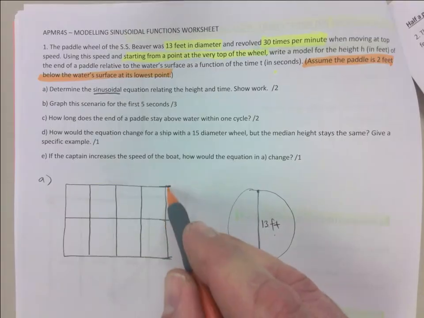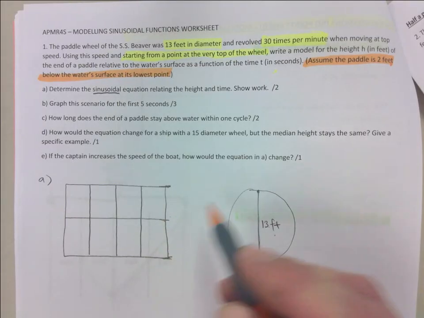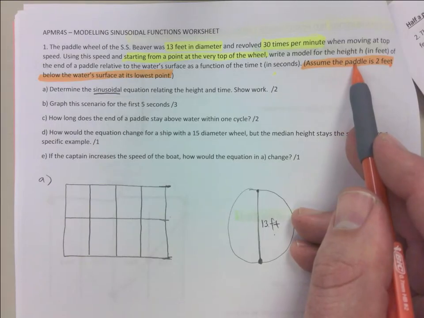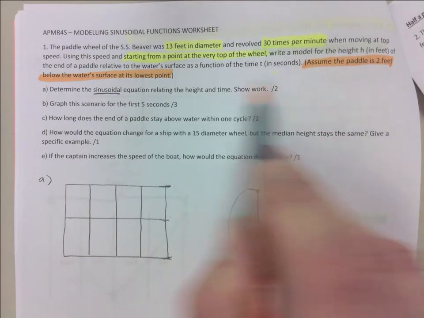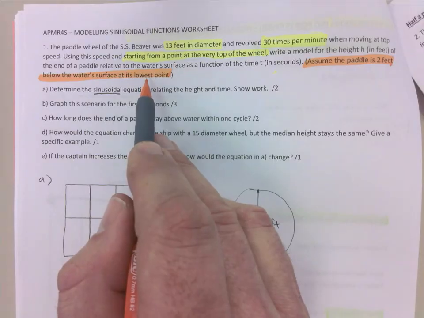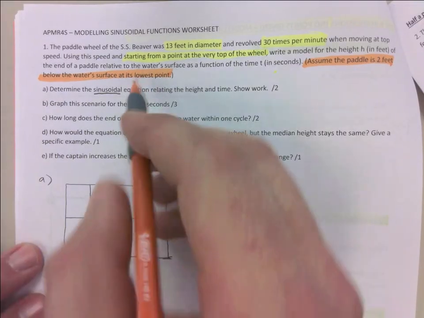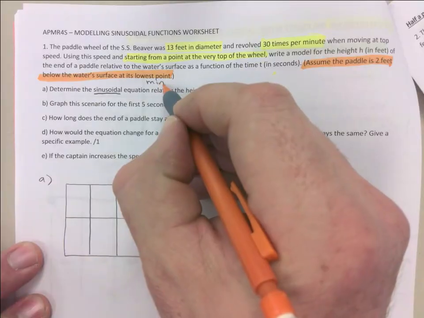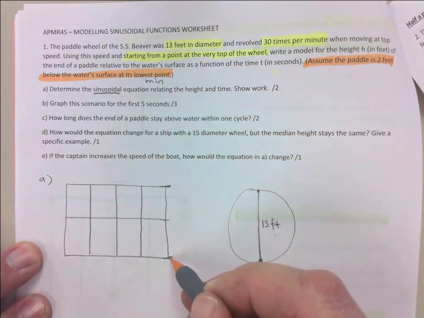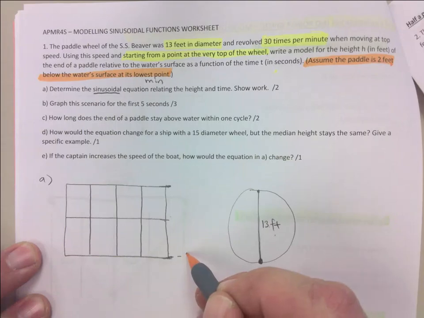But which one of these 3 do we know? It says here, assume that the paddle is 2 feet below the water surface at the lowest point. They're giving you the min. So what would we put here? We would put -2.